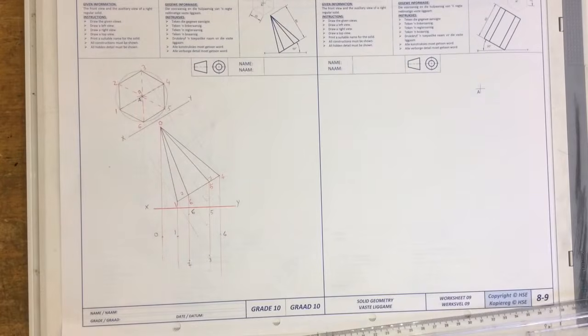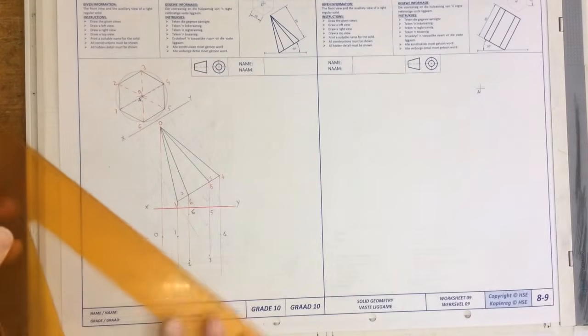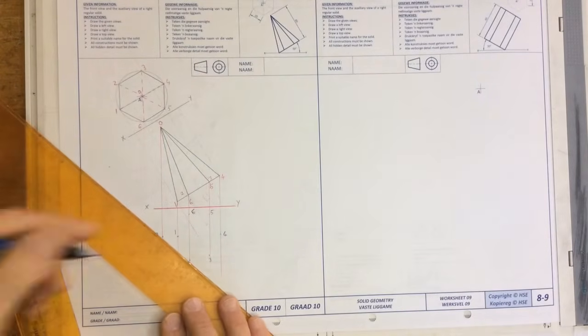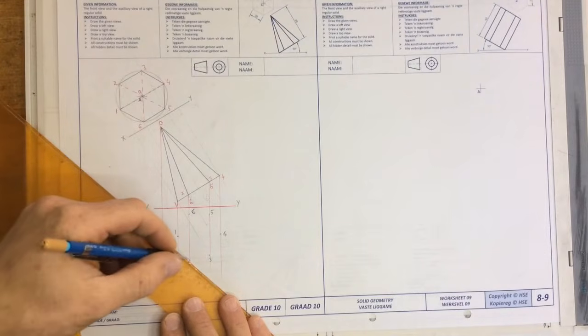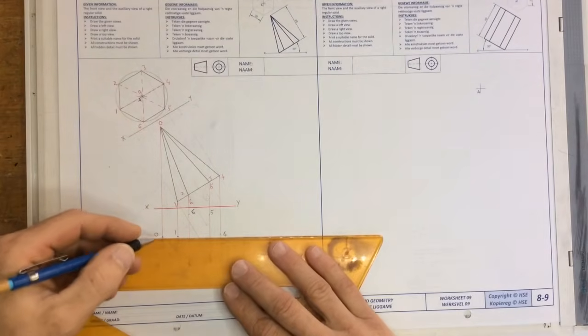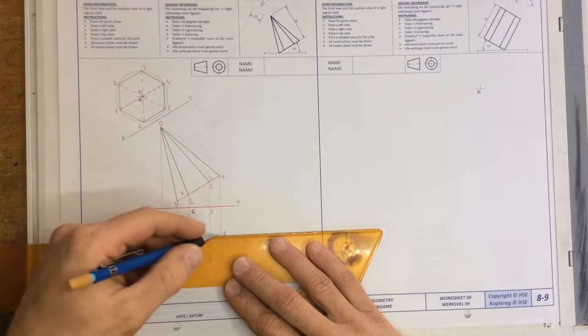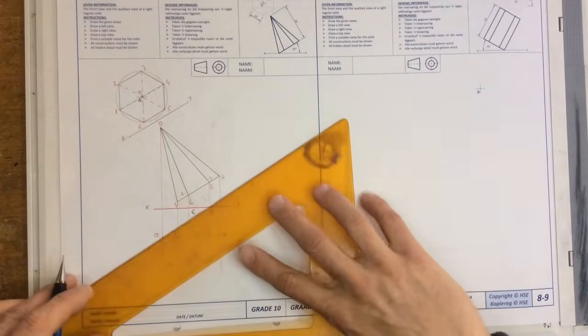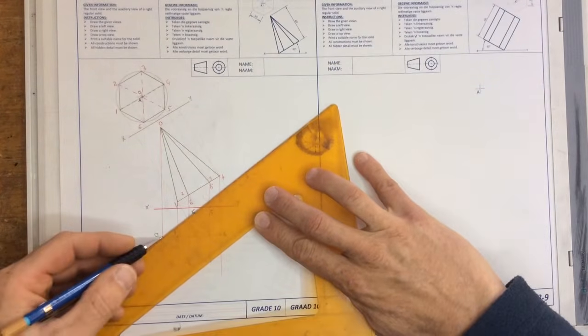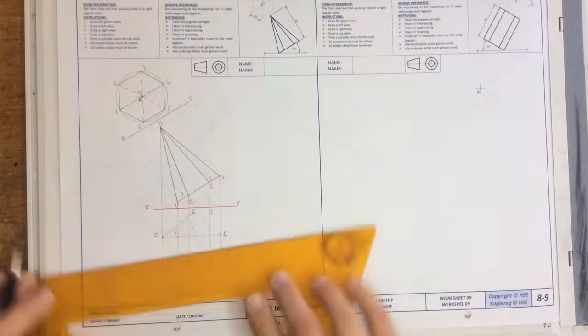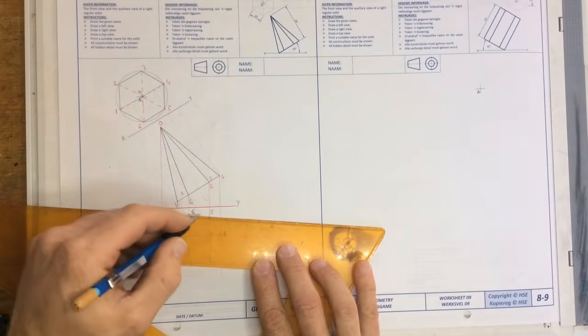Right, once I've done that, I'm going to then draw lightly in construction lines, lines going from all of these points to 0. Just lightly, lines going to 0. And joining up all the points that you can see.